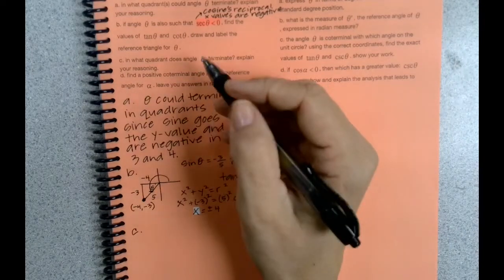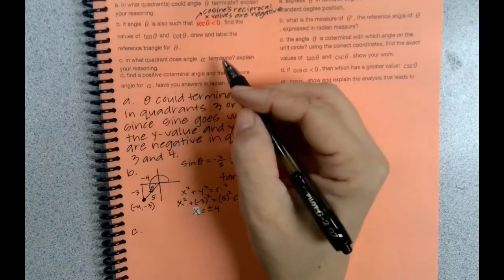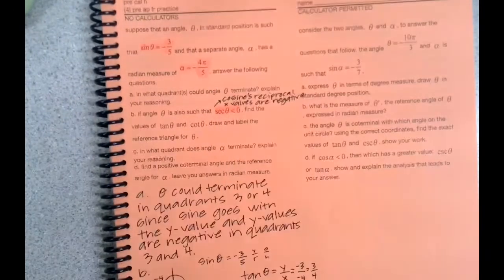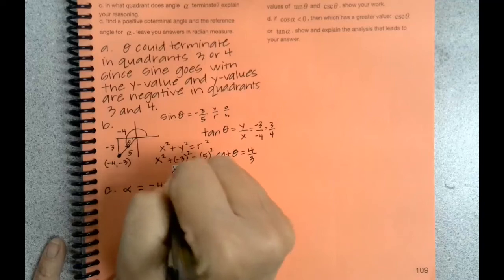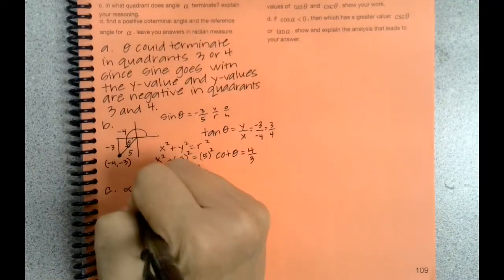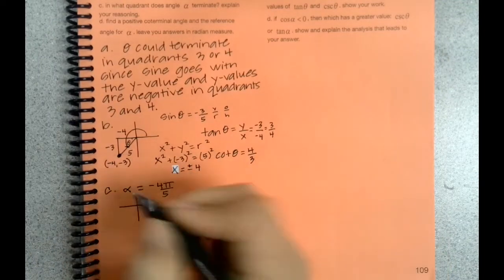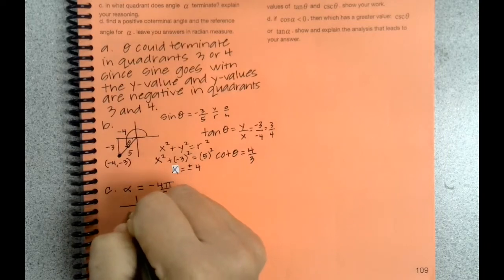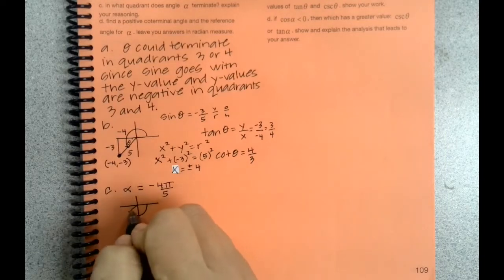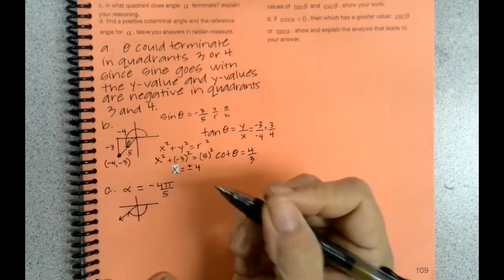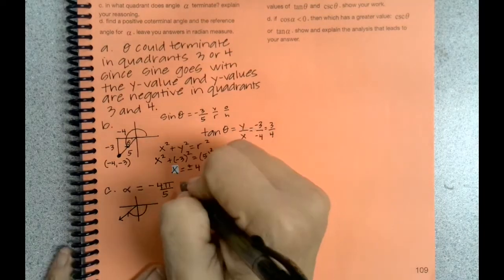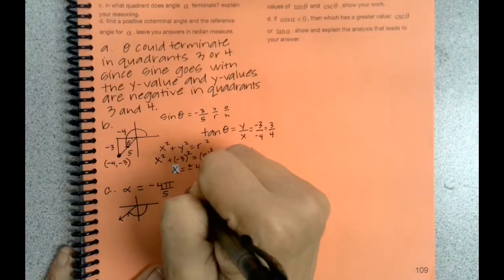In what quadrant does the angle alpha terminate? So now we're referencing this other angle up here. So they tell us that alpha equals -4π/5. So where does that terminate? So remember, negative angles go clockwise. If we were to cut that bottom half into 5 equal pieces, it would go to the fourth one. So it's right there.